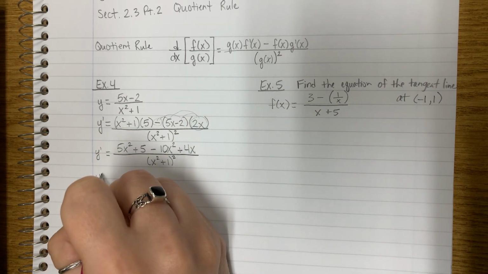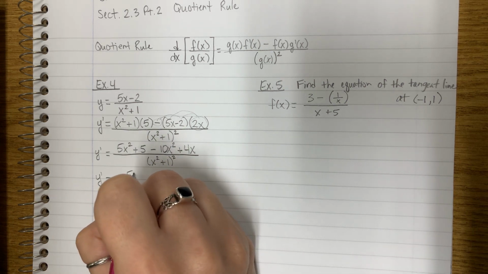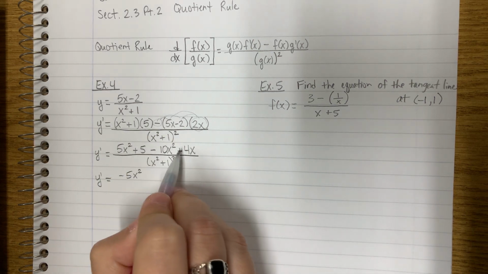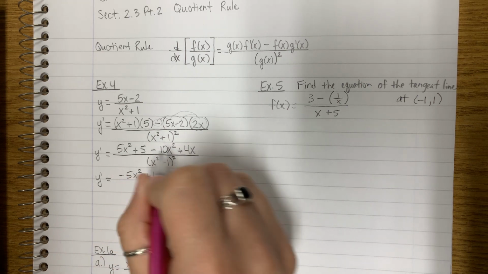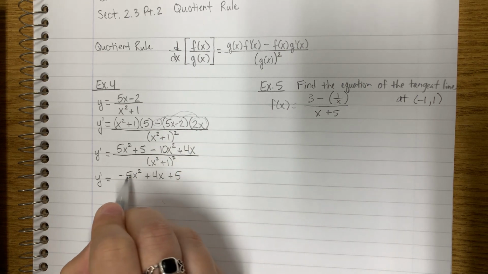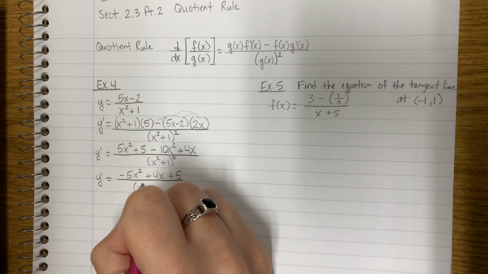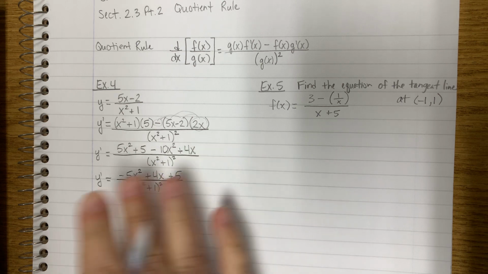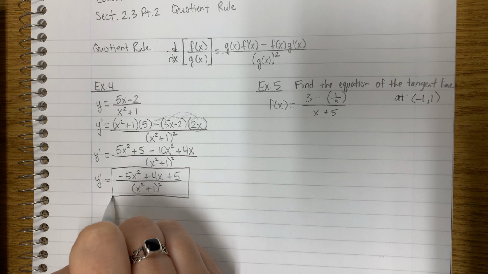Okay, so that means my final answer here, let's get this together. So this would be a negative 5x squared. And then put your x next, so plus 4x and then plus 5, just so that everything's in descending order. And then I'm just going to leave this alone, x squared plus 1 squared. And I would just stop right there. That's as simple as you really need to get.